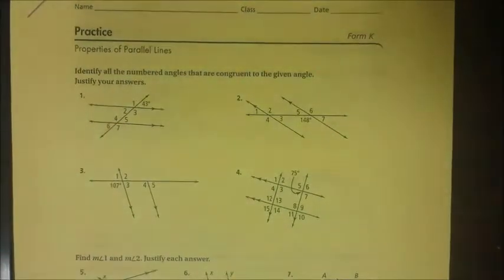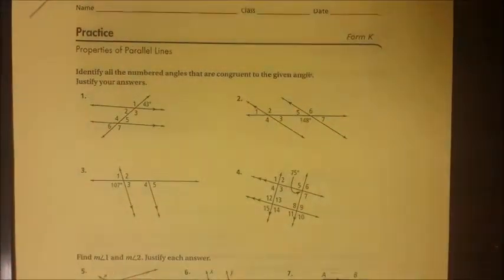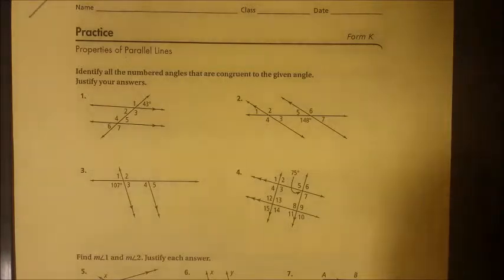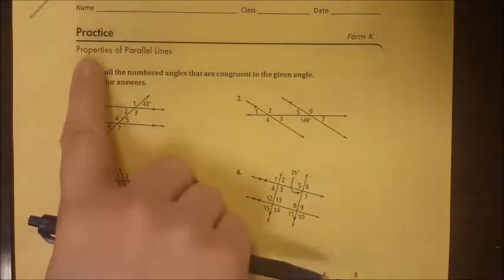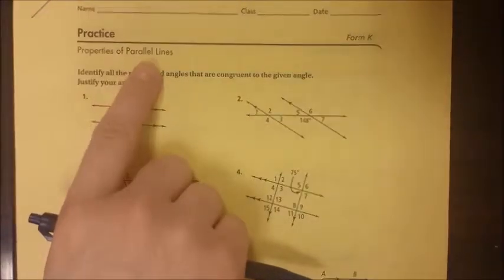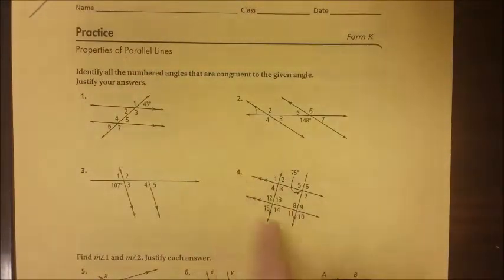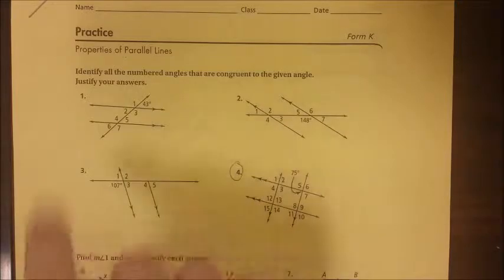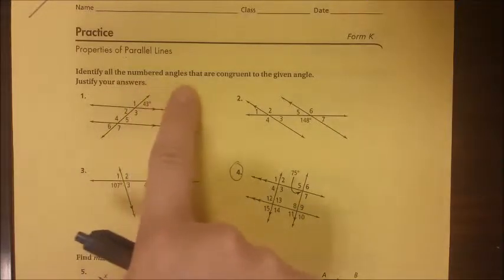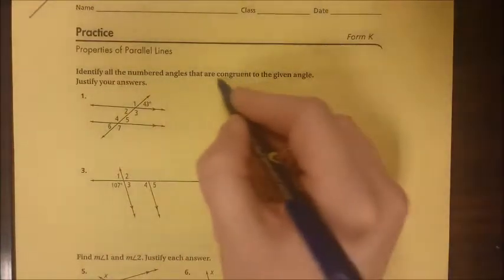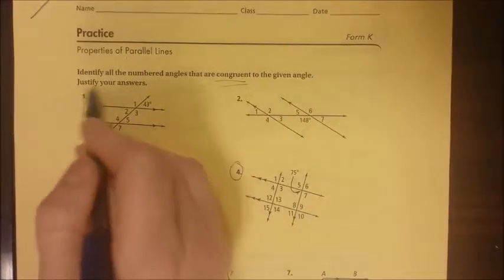We're going to go over a handful of problems to help you out with maybe some questions on the packets, and then skip through the problems, and the rest is for you to do. Okay, so on the first page of the yellow packet that says properties of parallel lines, we're going to look at number 4 first.